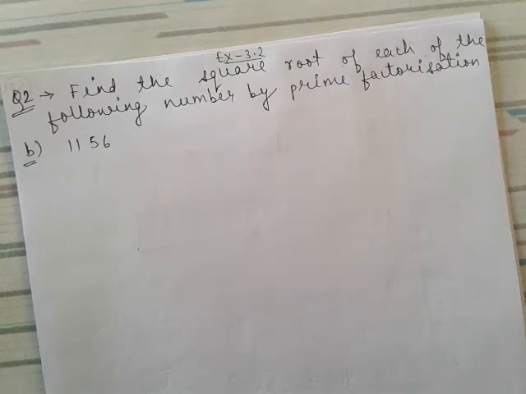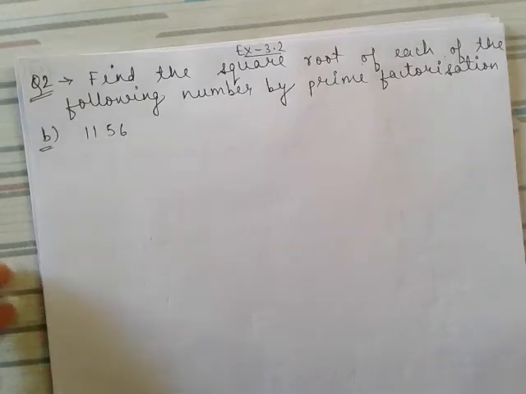In prime factorization method, what we have to do is we need to find the factors of a perfect square number. Okay, but which factors? Only prime factors. Okay, prime factors you need to find, and after finding the factors you have to make pairs of the factors, and after taking the pairs you need to take only one number from each pair and multiply them. Okay, from this you can find the square root of any number.